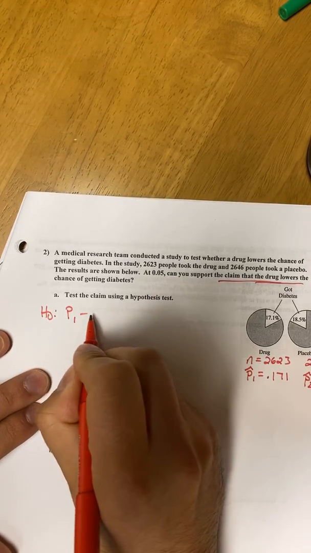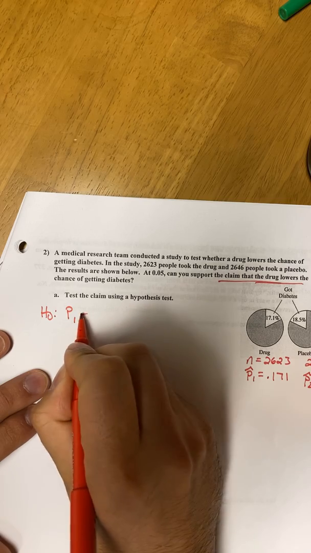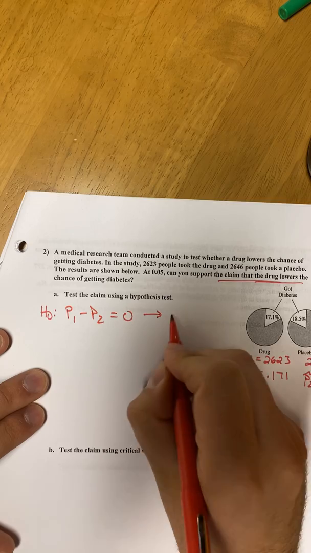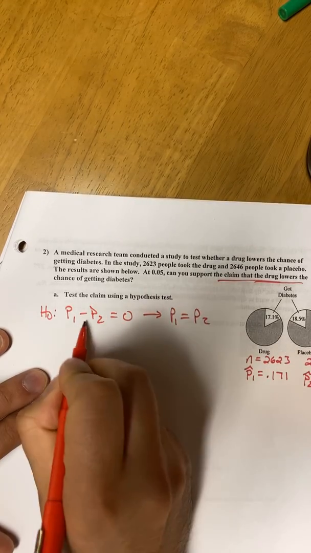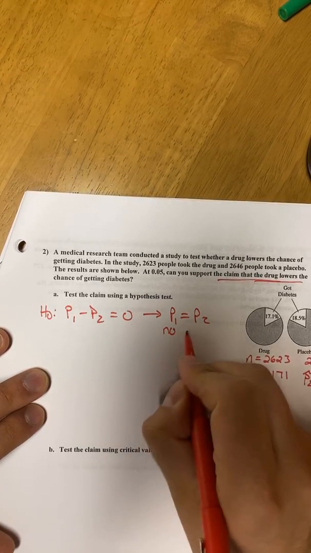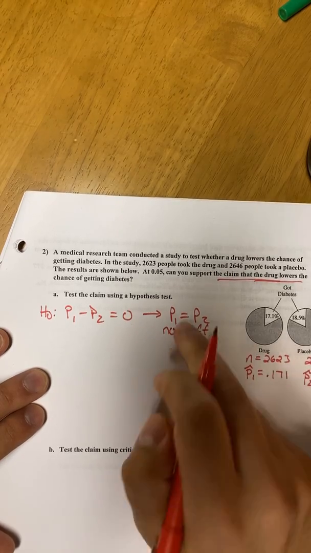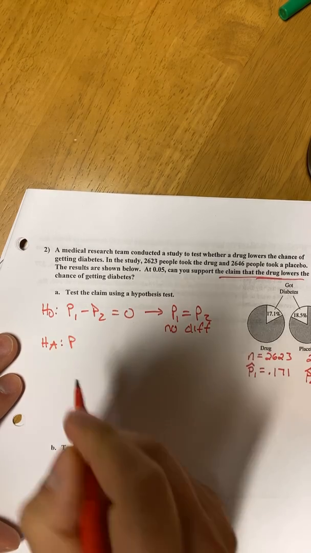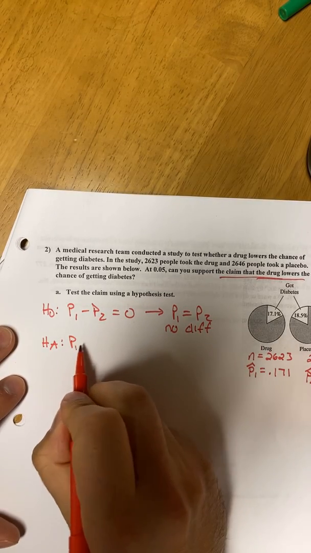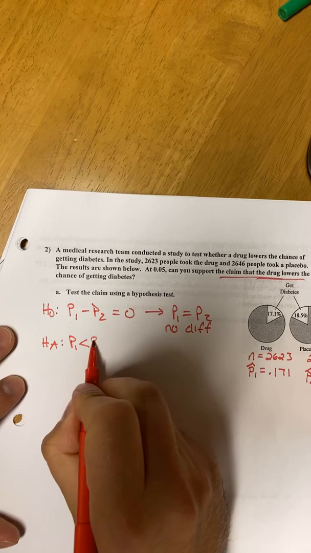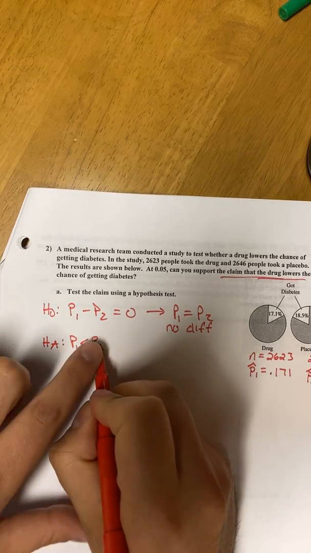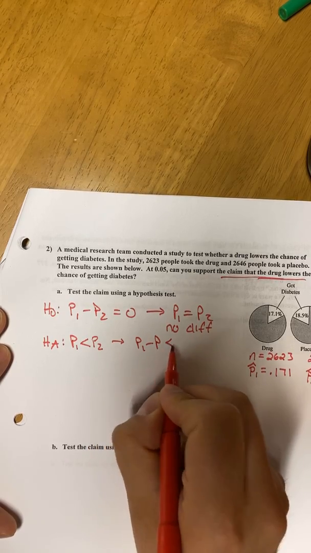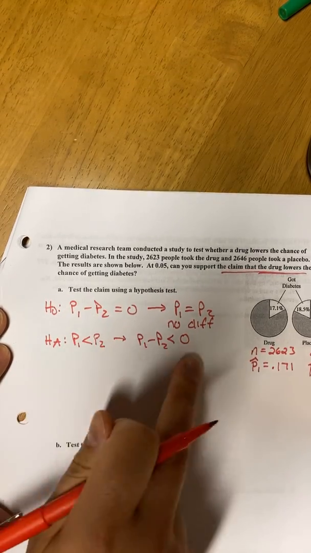So p1 minus p2 is 0, because that really implies p1 equals p2, which means that there's no difference in the proportion of diabetes versus not diabetes. Your Ha has got to lower it. So p1 has got to be lower than p2. You could leave it like that, or you could subtract p2, so it'd be p1 minus p2 is less than 0. So either one of these is okay.